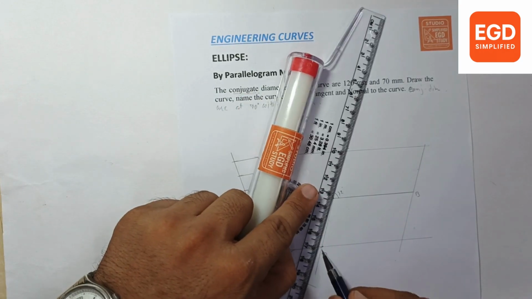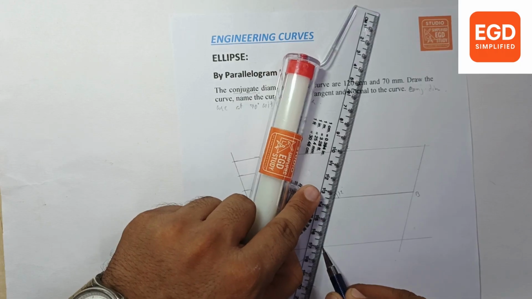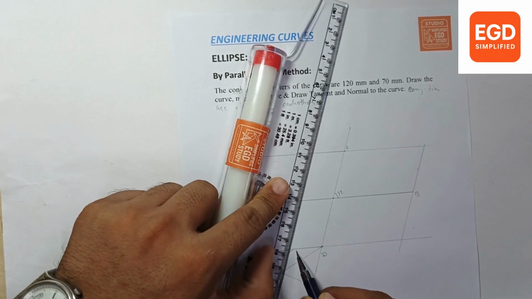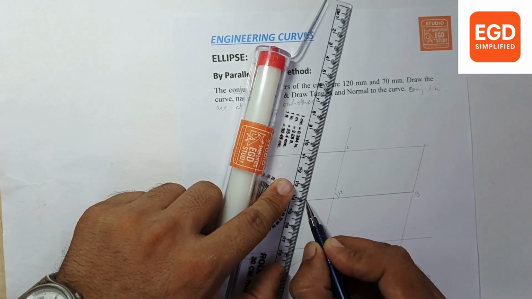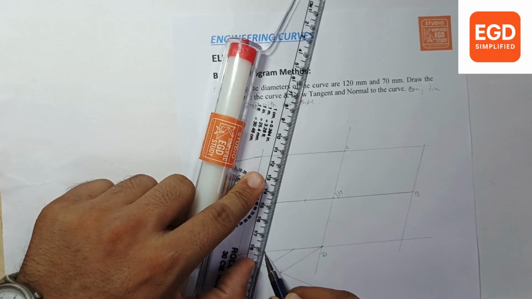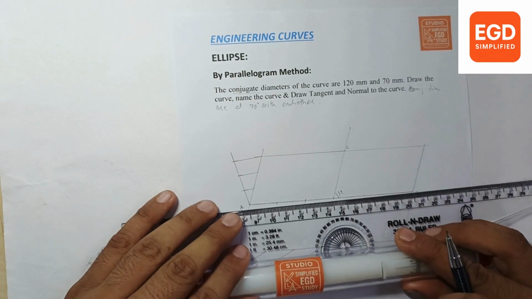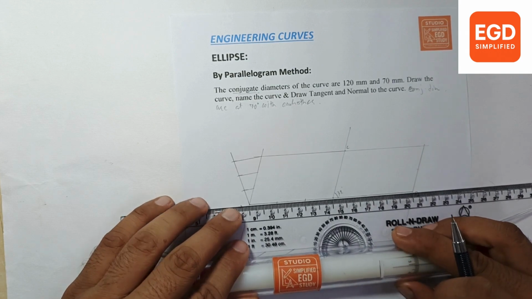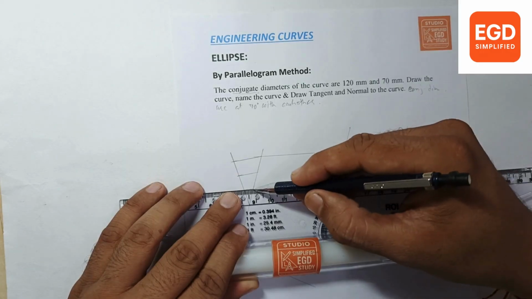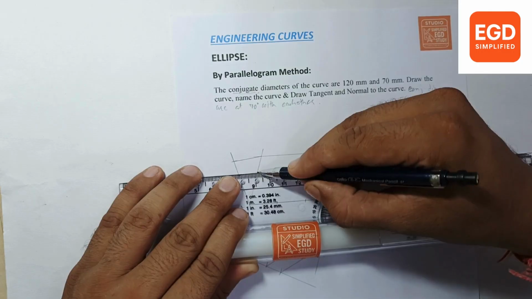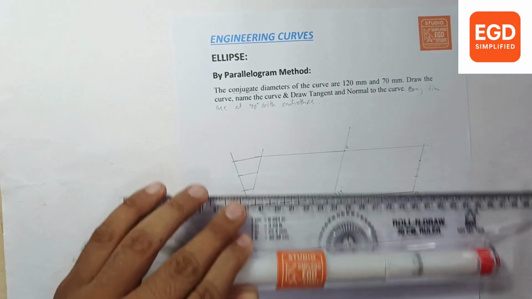Now transfer the dimensions, transfer the divisions. From this point to here, from this point to here. Now from this point to here and this point to here.